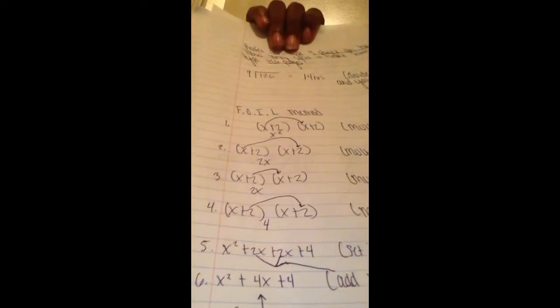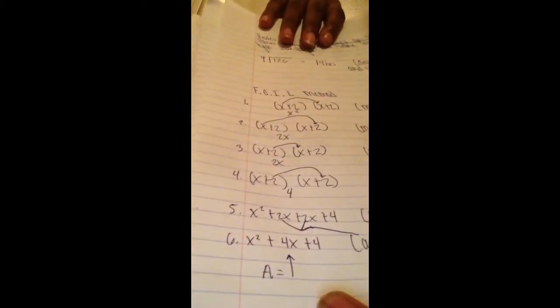So basically, I set it up again to show you. I brought the x squared down. I brought the 2x down. I brought the other 2x down. And I brought the 4 down. You see? I put plus signs because none of the answers were negative. So you don't put any subtract. There's no subtracting here because all the numbers were positive.